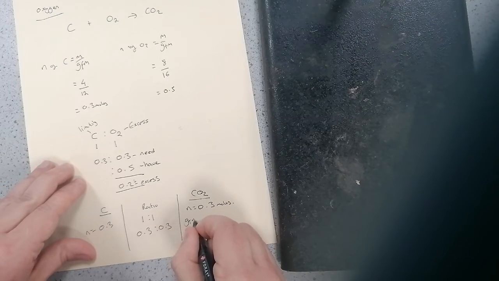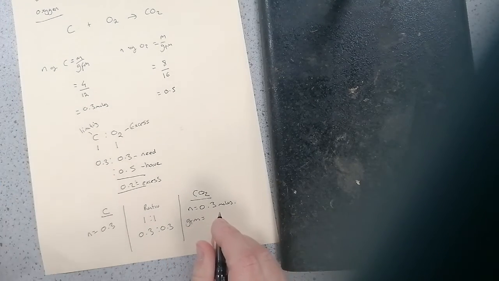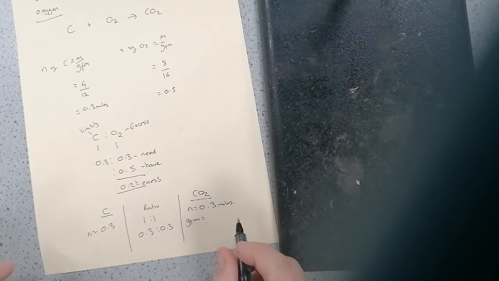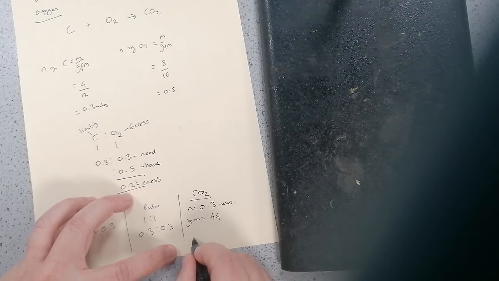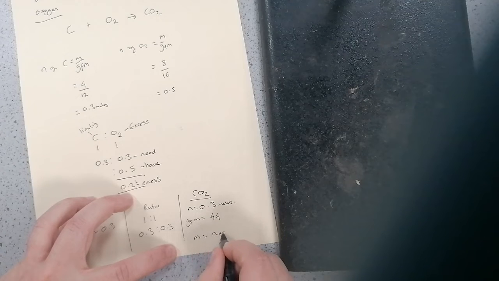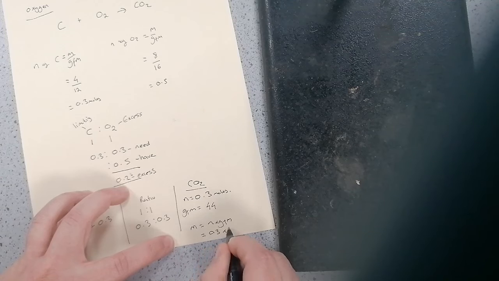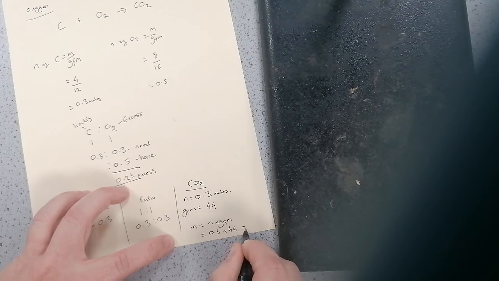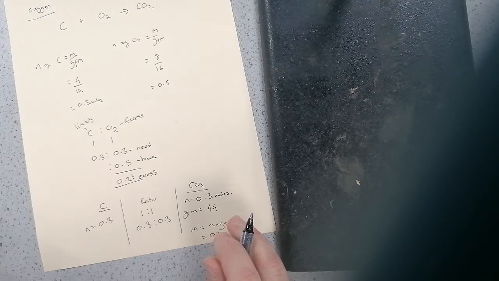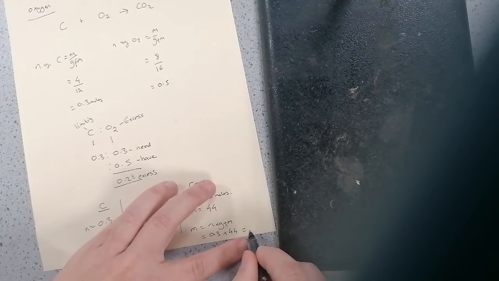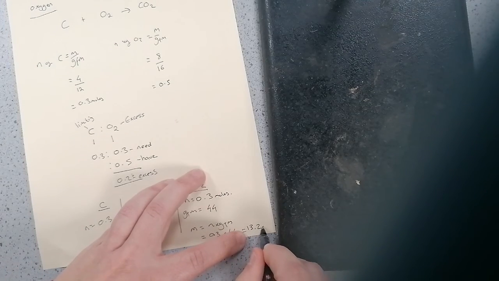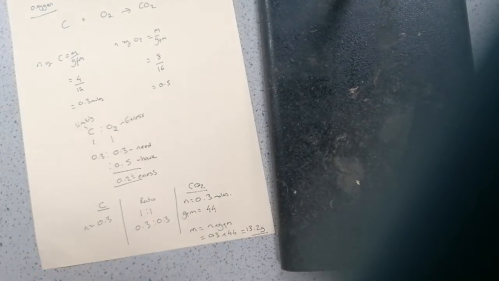We can get the GFM is going to be 44 grams. So mass is number of moles times GFM. So you're going to be 0.3 times 44. And that is 13.2 grams. And that's you done.